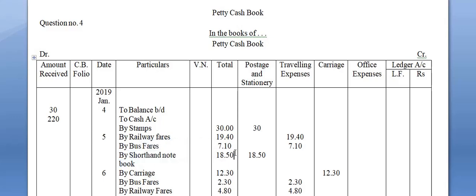You will write the amount in the total column. Then write in the postage and stationery column, because postage and stationery are combined together. For postage, stamps and envelopes are there, and for stationery, you can write the shorthand notebook, because stationery items are being consumed.